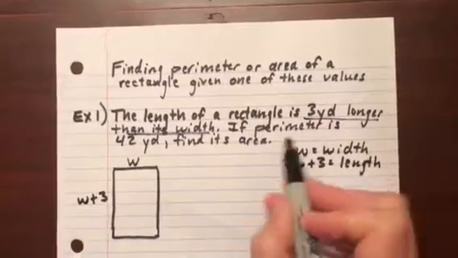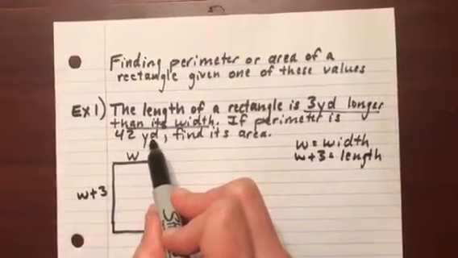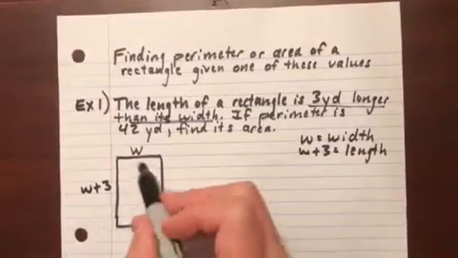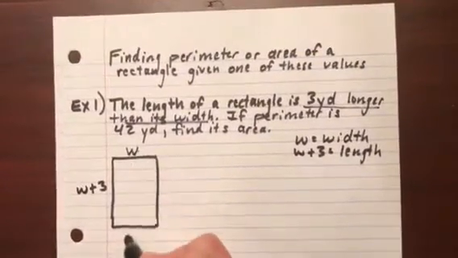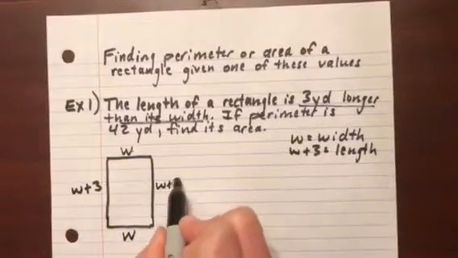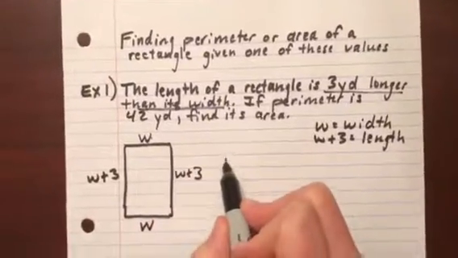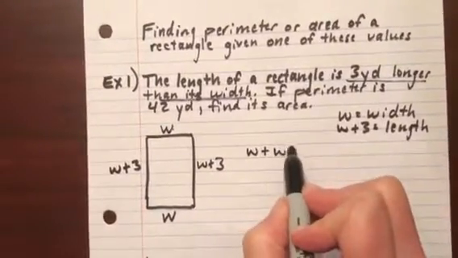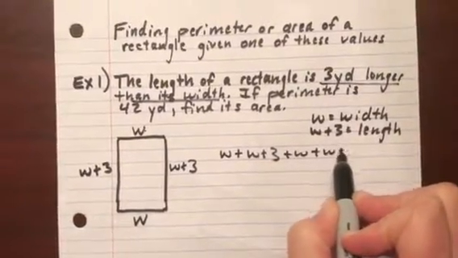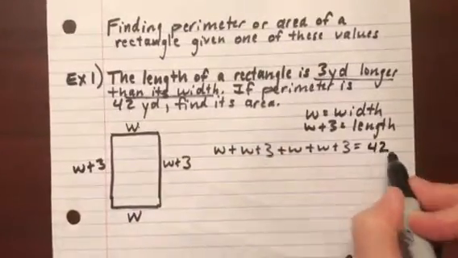All right, they tell us that the perimeter is 42 yards. Well, perimeter is another way of saying adding up all the sides all the way around. And so across from this W is another W. Across from this W plus 3 is a W plus 3. And so if we add up all 4 of these sides, we have W plus 3 plus another W plus another W plus 3, and we know that that whole thing equals 42 yards, the perimeter.